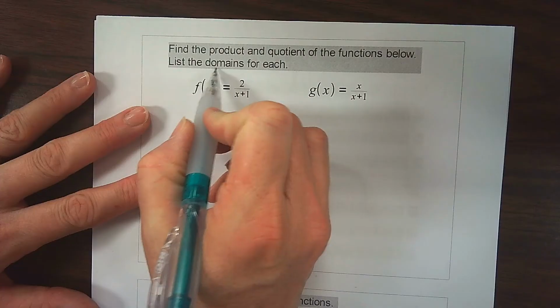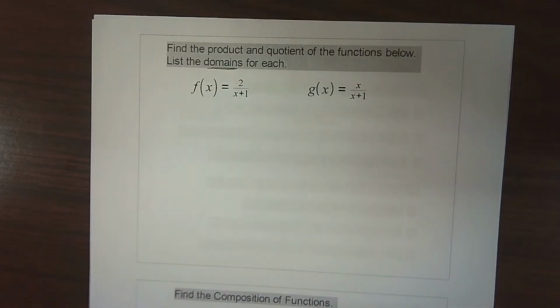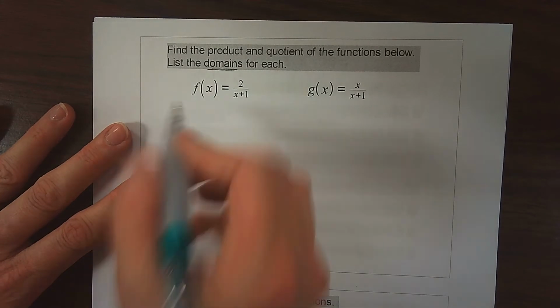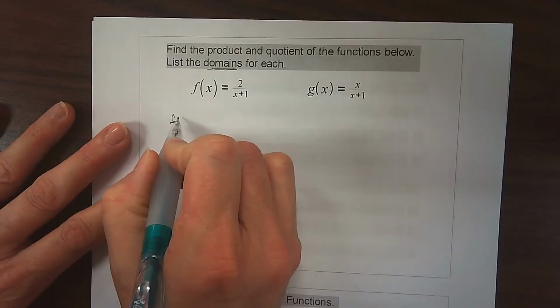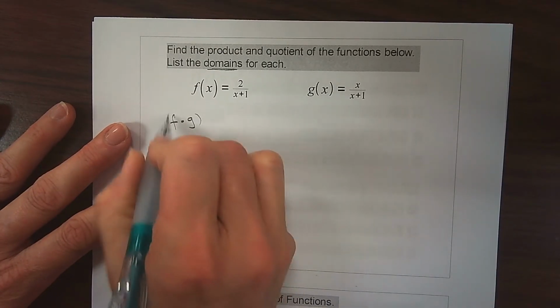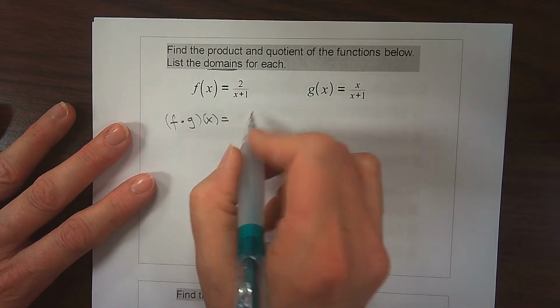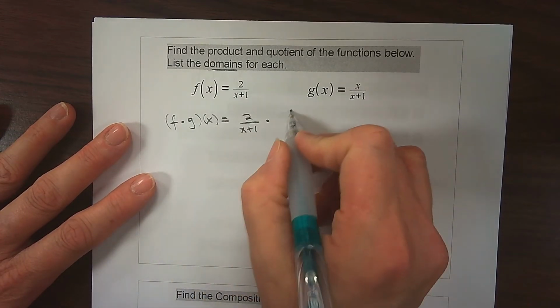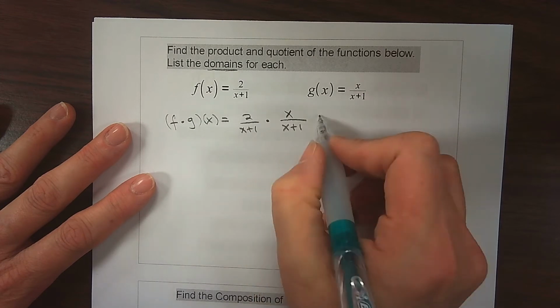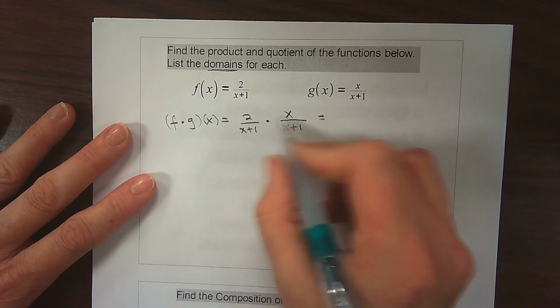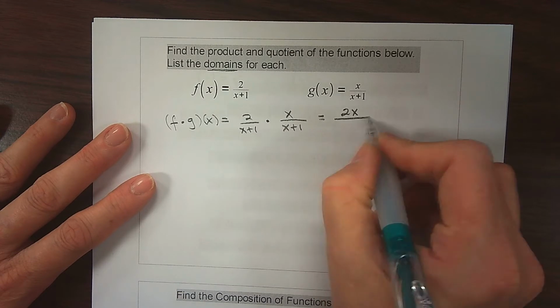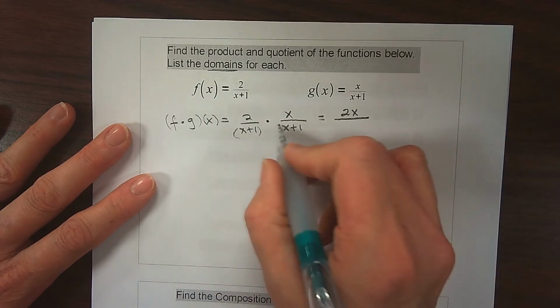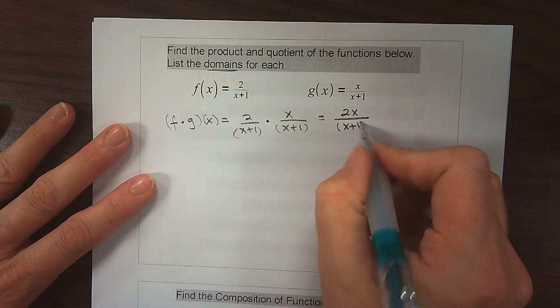In this case, they also ask us to think about listing the domains. So I want to start out with the product. I want to do f times g of x, which again just means I'm going to take the first function and multiply it by the second. When I multiply across the tops, I get 2x. Across the bottom, I get the quantity x plus 1 being squared.